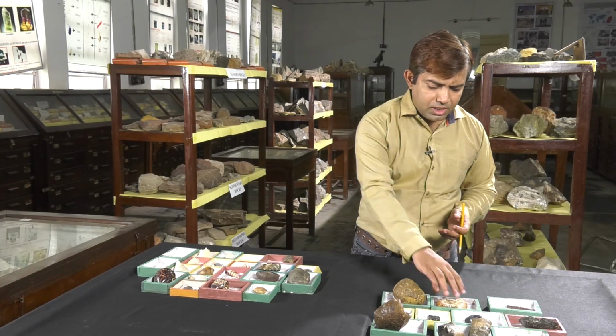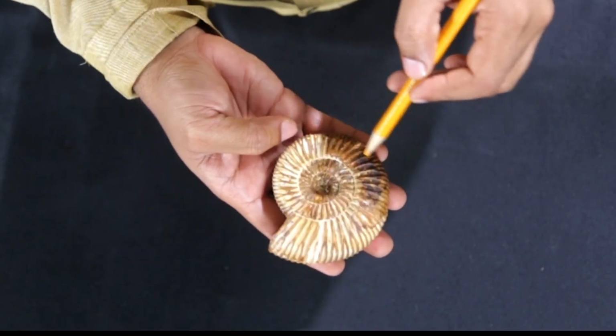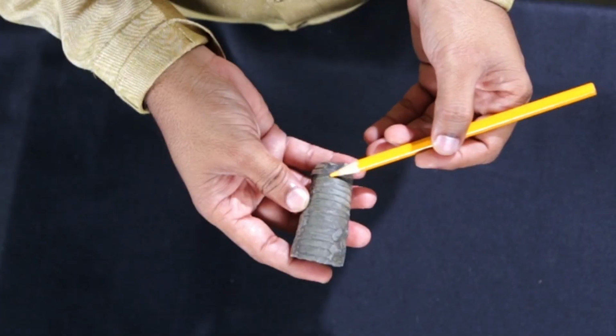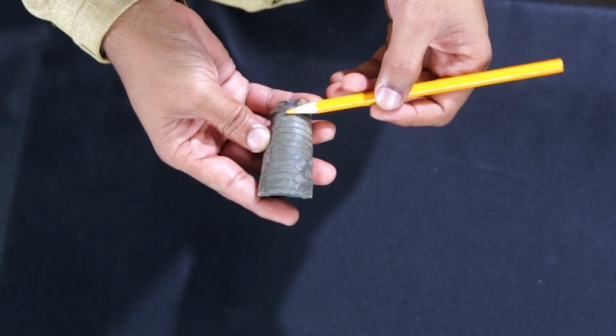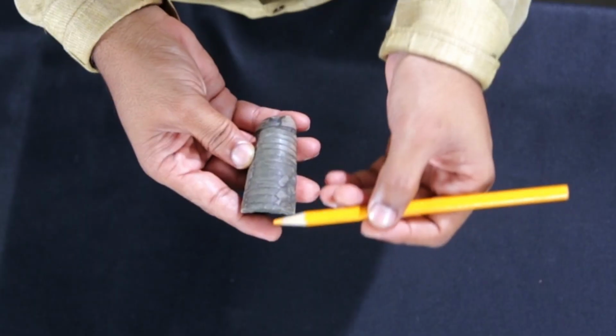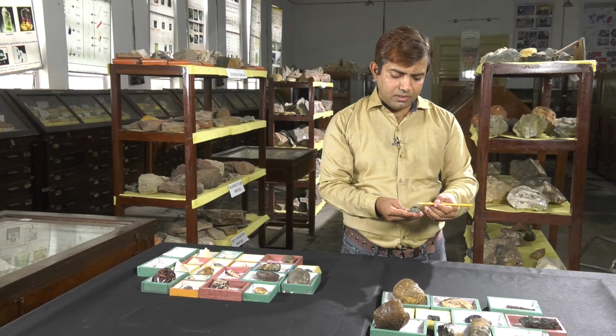After the form of the shell, we will be describing the coiling. The coiling of the shell is sometimes planispiral and sometimes it is even not coiled. Here you can see all the chambers, these are different chambers. These chambers are arranged one over the other.